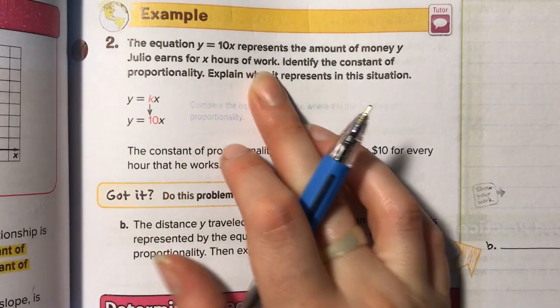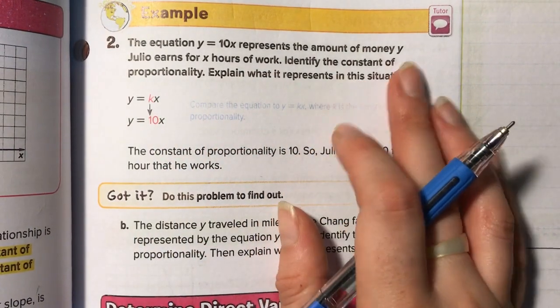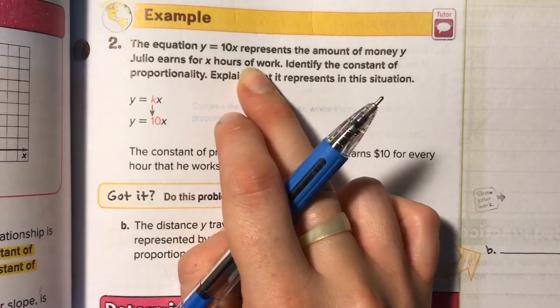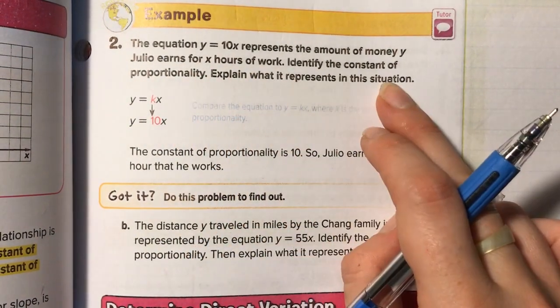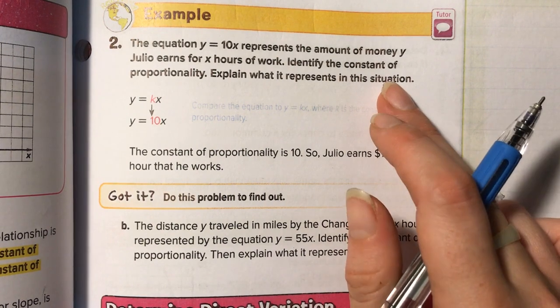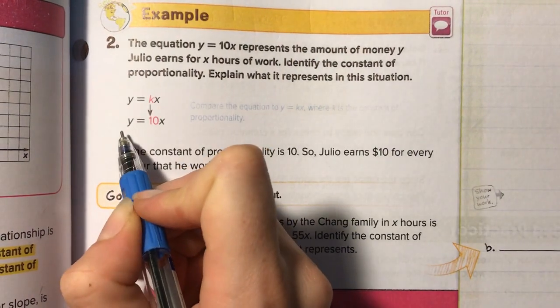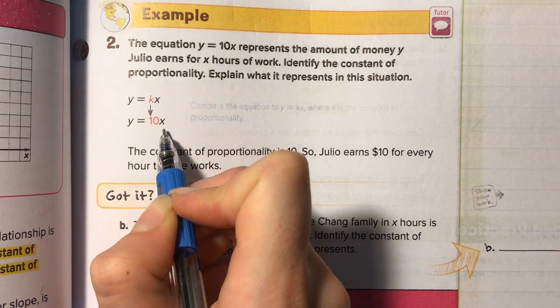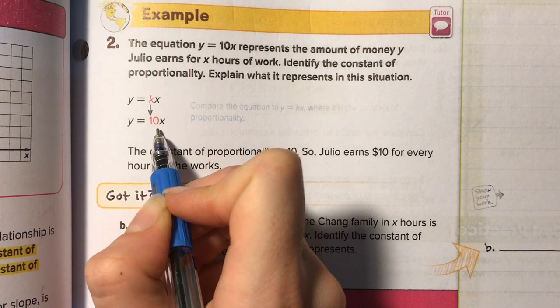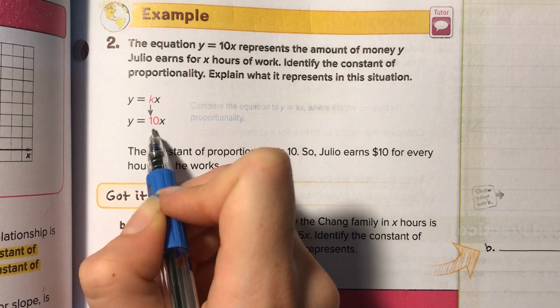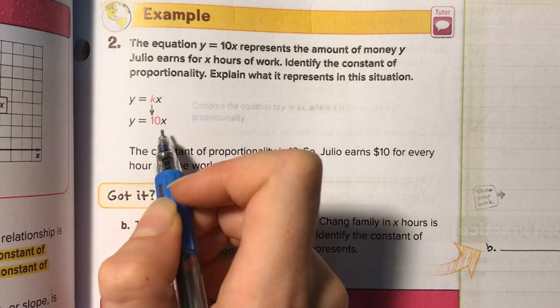The equation y equals 10x represents the amount of money y Julio earns for x hours of work. Identify the constant of proportionality. Explain what it represents. Well, so this would be y, how much he earns for x hours of work, and 10 would be the amount of money he's making, right?